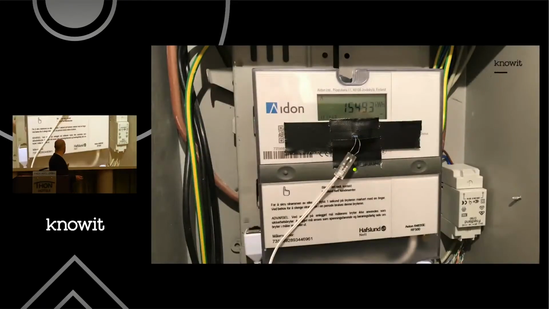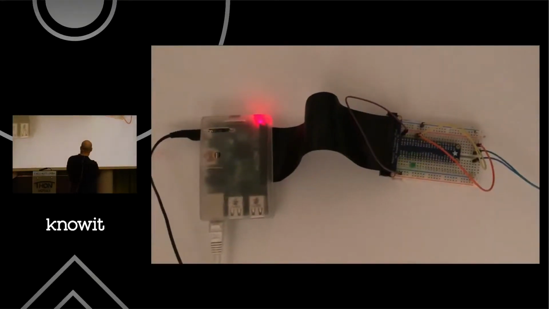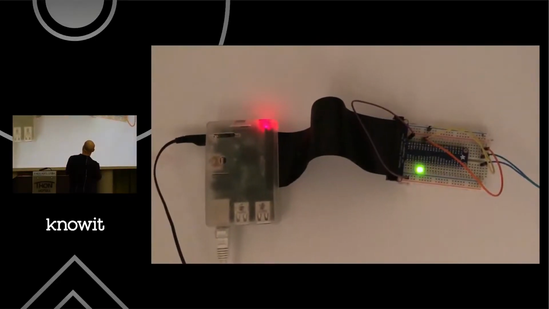So this is how it looks. This is the photoresistor just gaffer taped over the LED. Some cheap wires I found. Actually, the wire is from some IKEA LED lights, and they fit perfectly to the connectors on the photoresistor. And this flows to the Raspberry Pi.